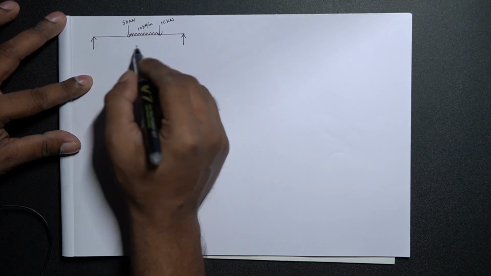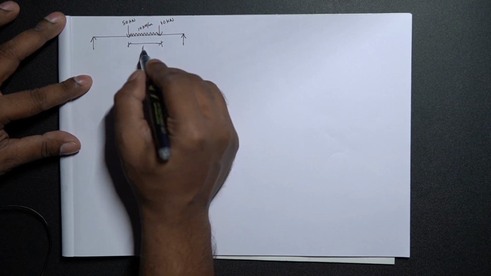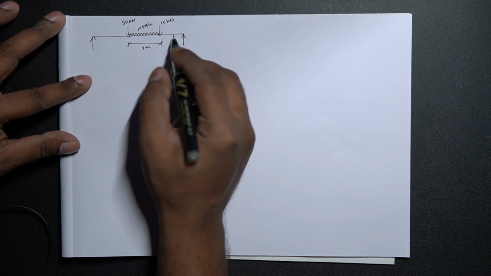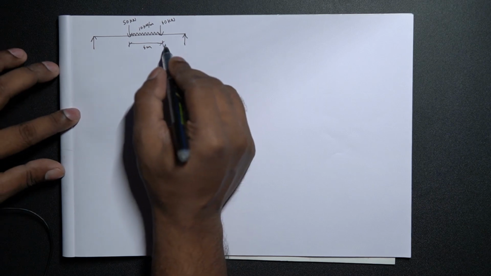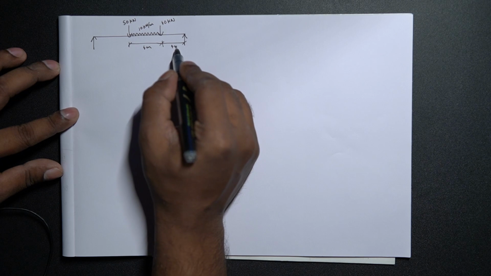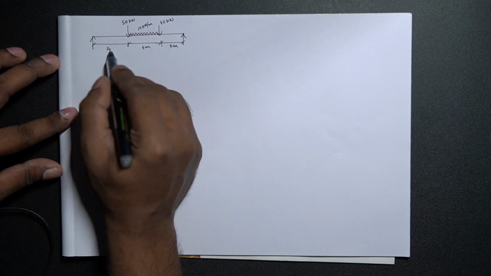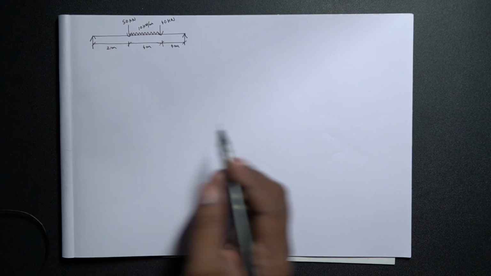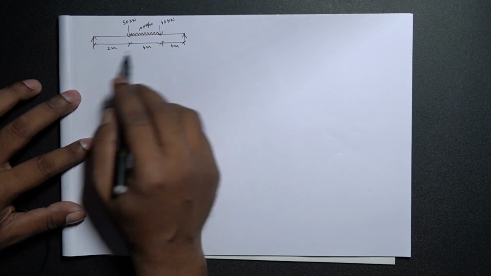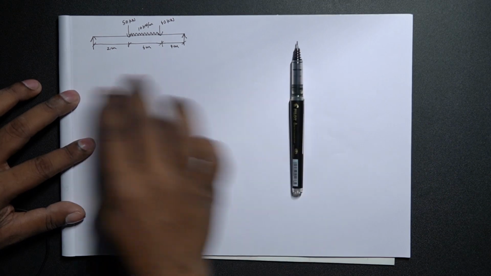and the distance of the UDL span is 4 meters. The distance of this is 4 meters and the distance of this is 2 meters. So the total length would be 10 meters, and when it is split, it is distributed in this order.